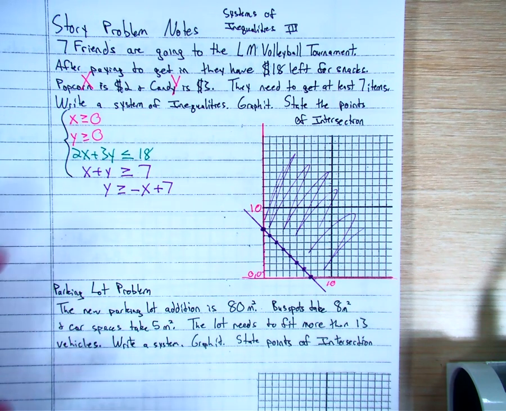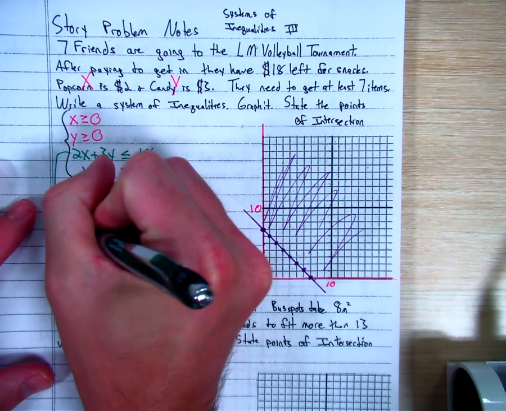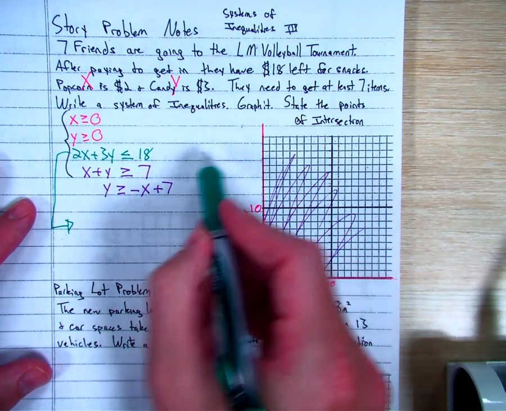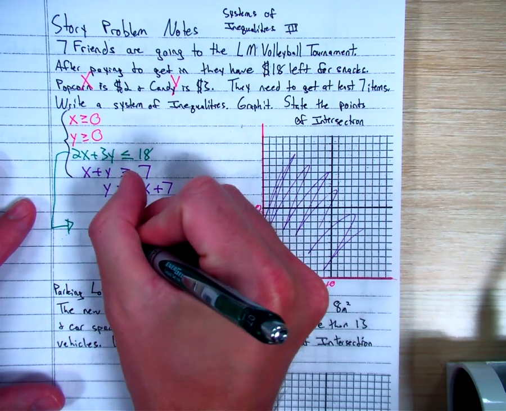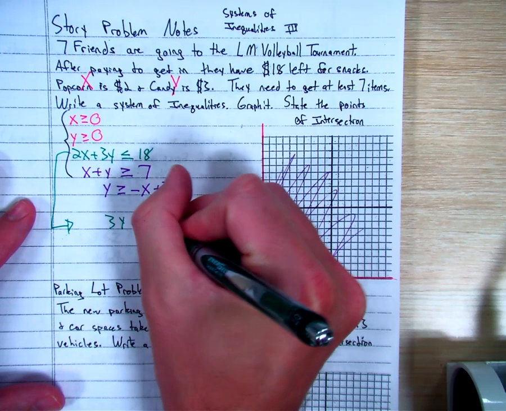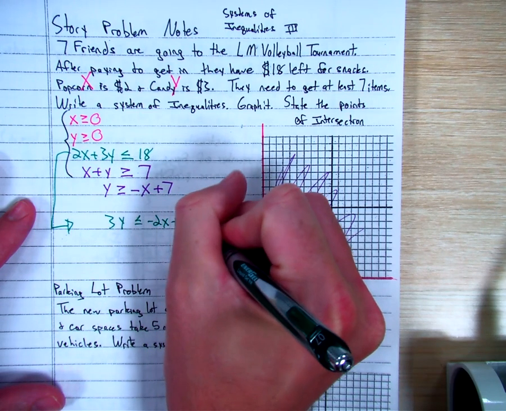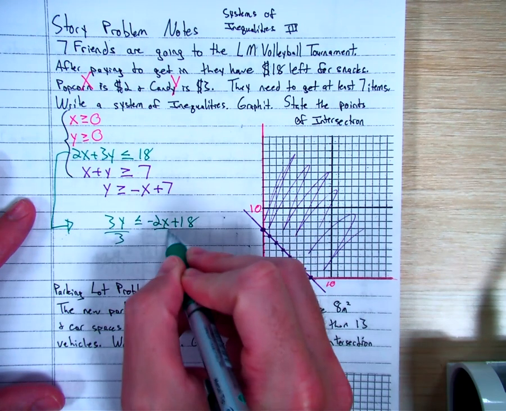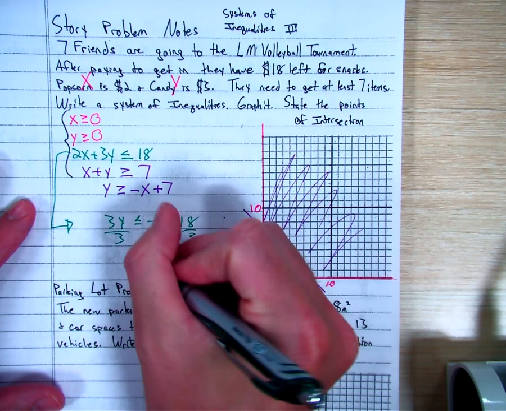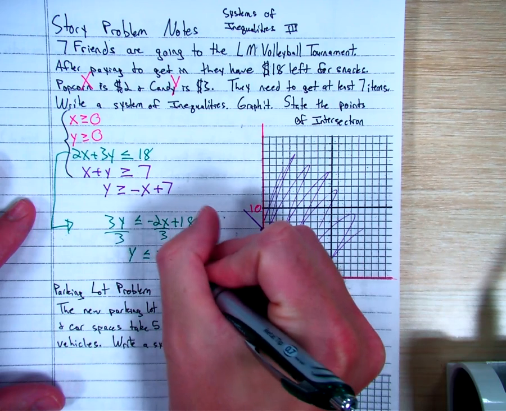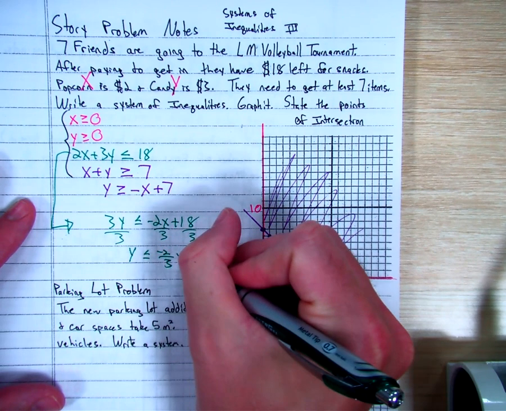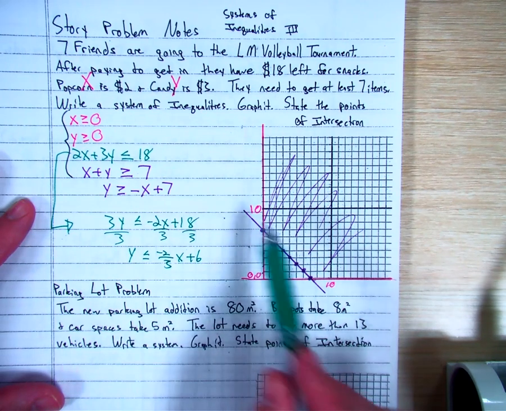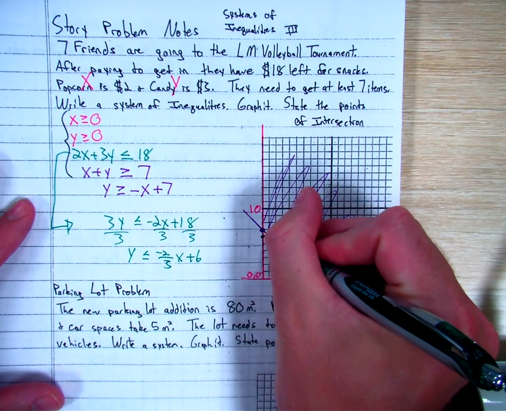Back to our green line, we're going to have to bring this down here to do a little bit of work with it. You might be able to do that work in your head, just write it down over here. Subtract the 2x. And divide by 3. Negative 2/3 x plus 6. See, they're going to be very close to each other because that one started at 7. So this one's going to start at 6.